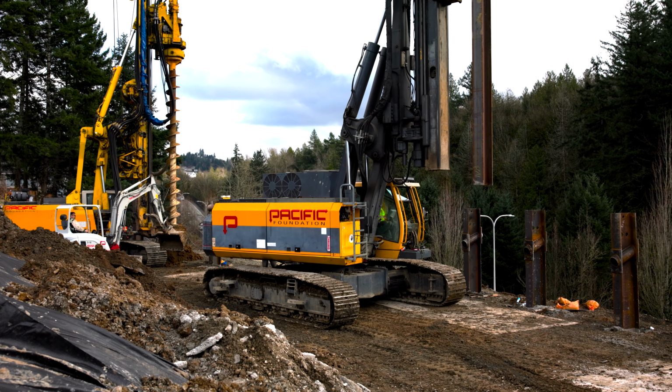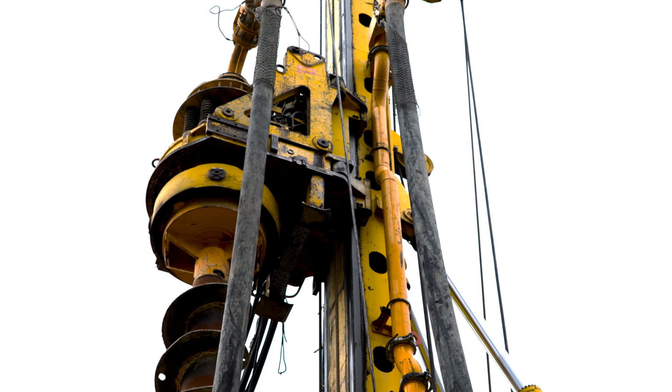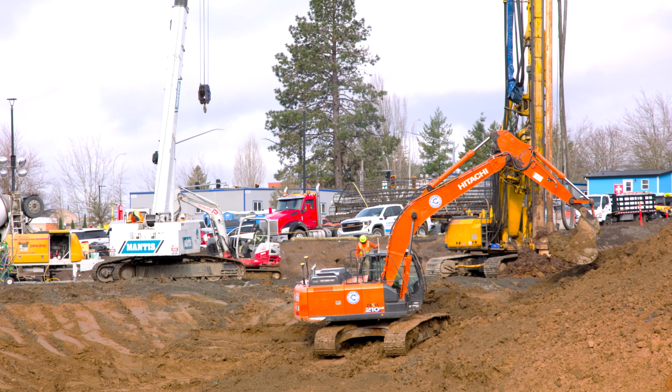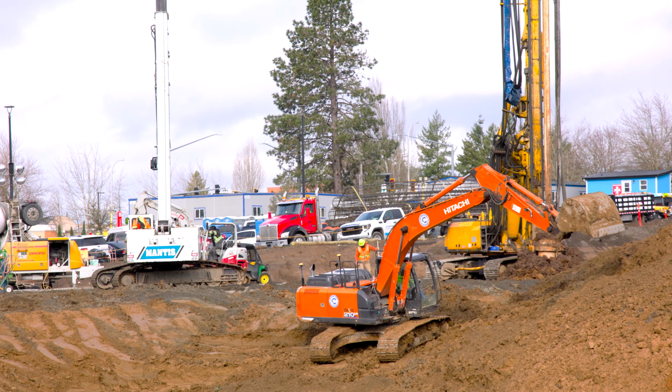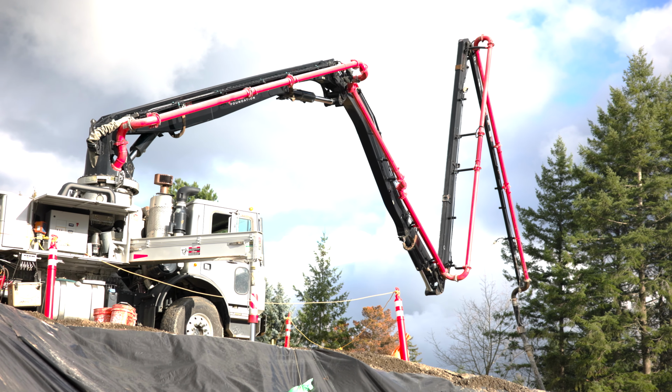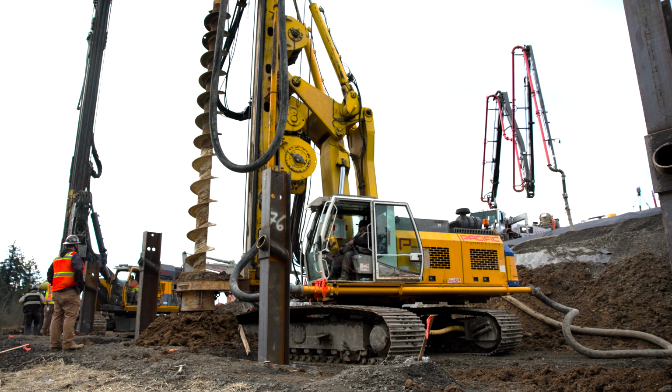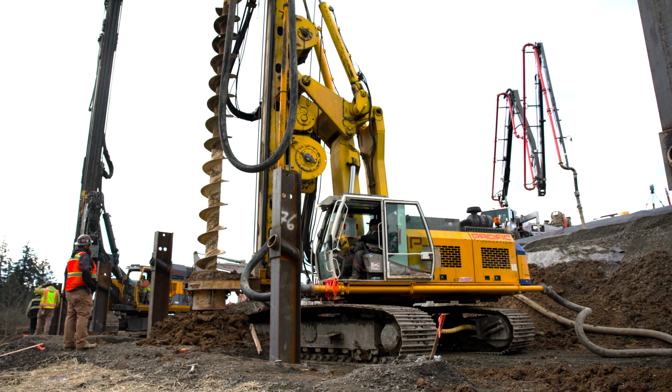The process begins by advancing a hollow stem auger to design depth. As drilling progresses, soil is brought to the surface along the auger flights. Once depth is reached, concrete is pumped through the center of the auger during extraction. The excavation is filled as the auger is withdrawn.